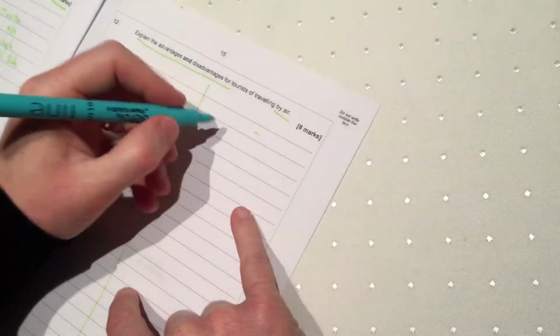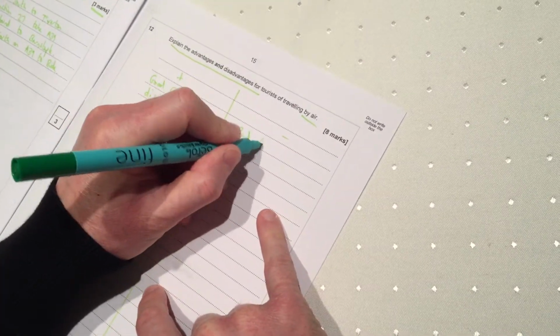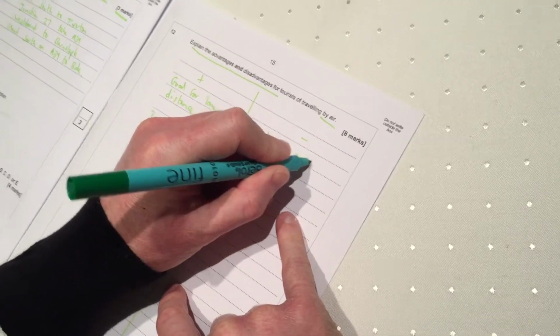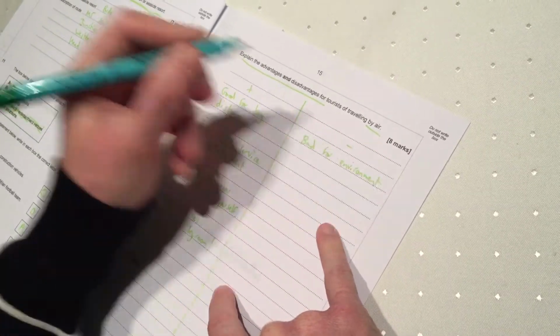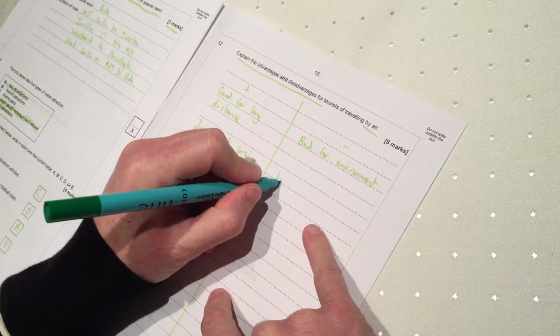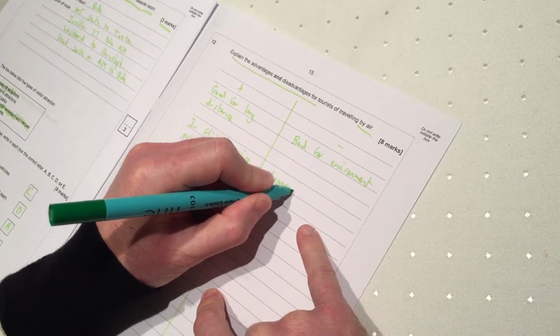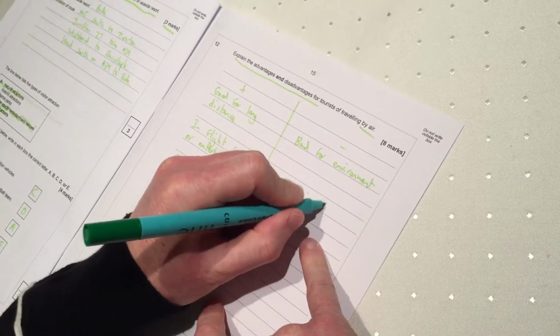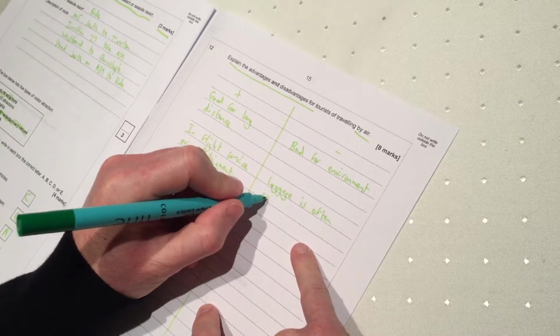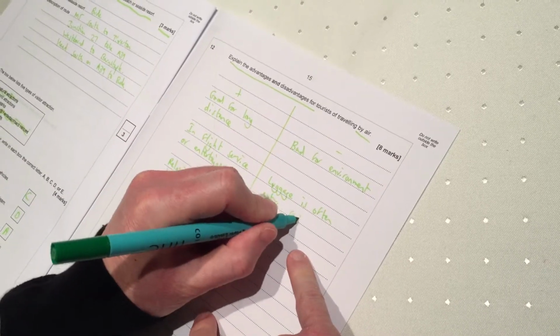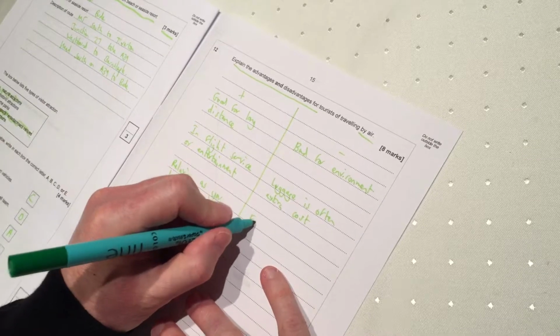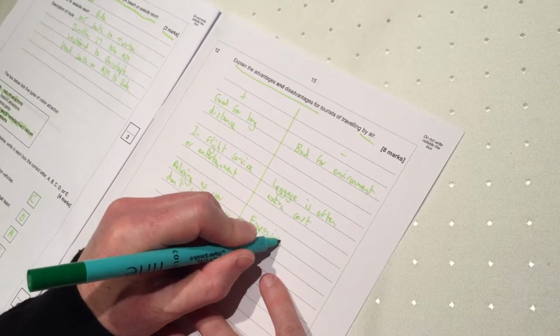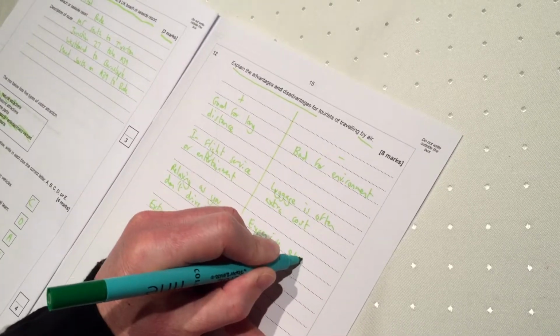Right, the negatives. It's bad for the environment. Luggage is often extra cost. Expensive, flying's quite expensive, especially long haul.